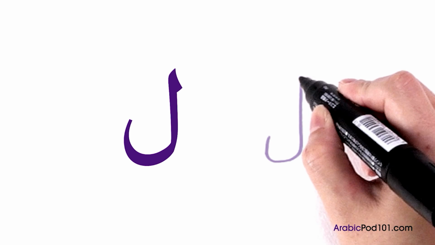Our second letter for this lesson is lam. It looks a bit like the previous letter, kaf, in its isolated and final forms. The lam sounds like the English L. Very easy to pronounce, right? Now let's handwrite the isolated form. Lam.